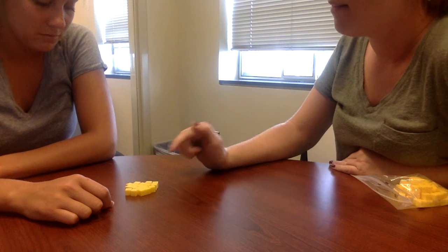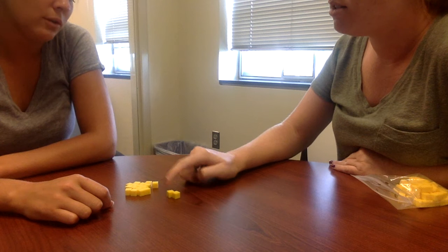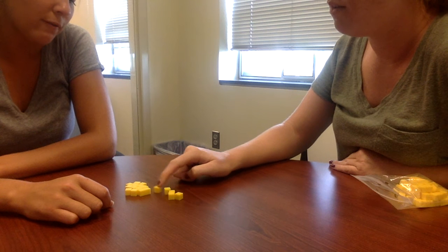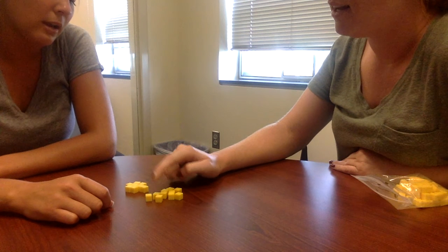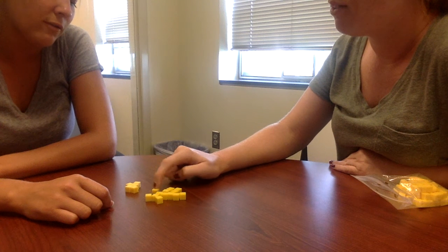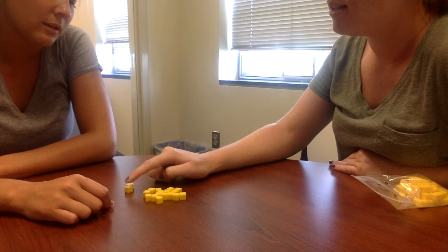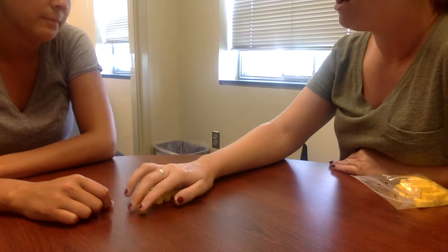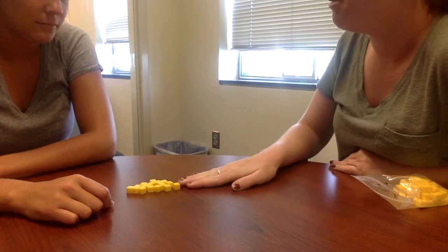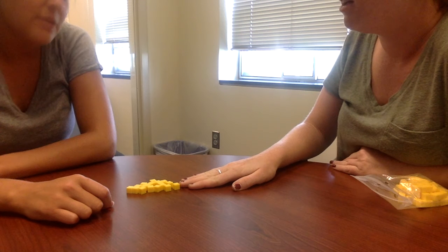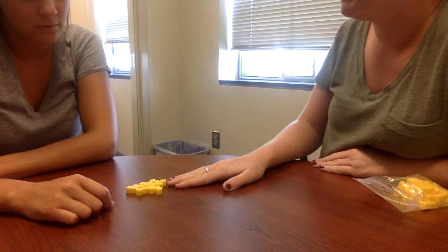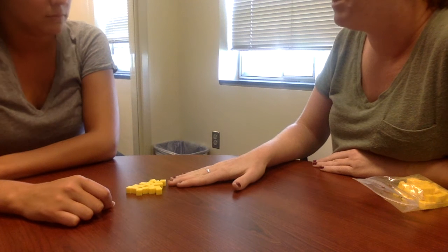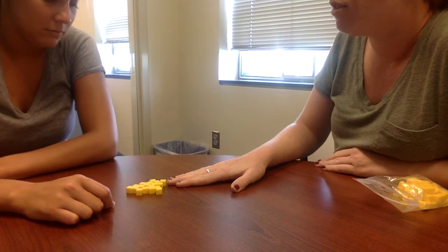Now I'm going to put these blocks back together, and I want you to help me count how many blocks we have all together. 1, 2, 3, 4, 5, 6, 7, 8, 9, 10, 11, 12, 13, 14, 15, 16, 17, 18. Good. And we said that 18 was an odd number or an even number? Even. Good. Now I want you to help me decide, can we make these blocks into 3 equal groups?